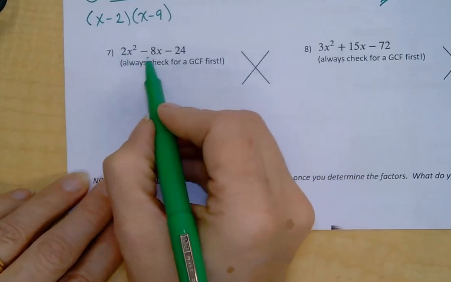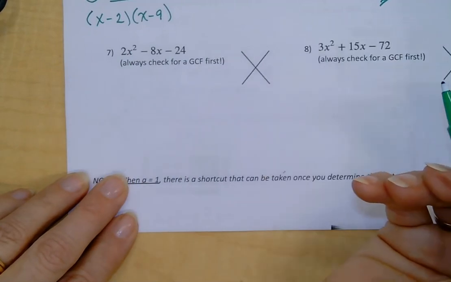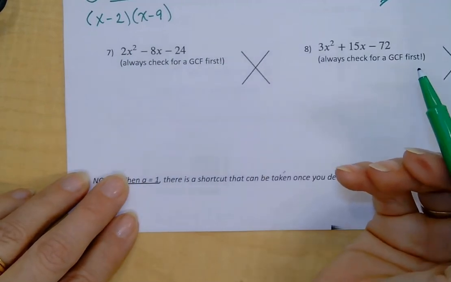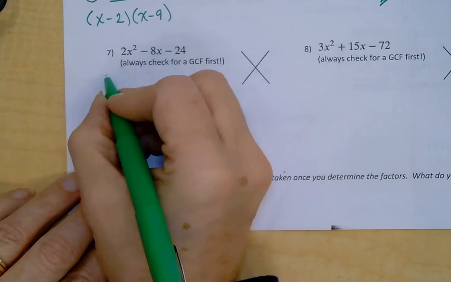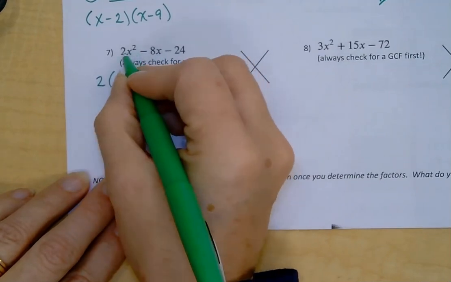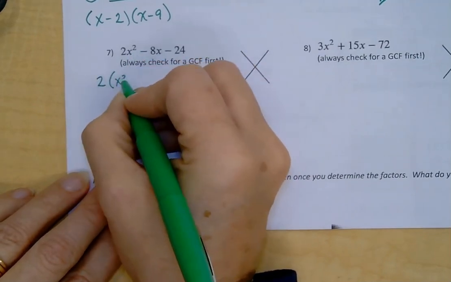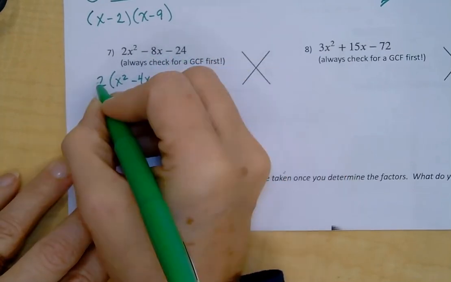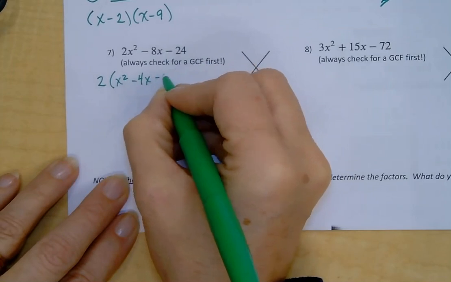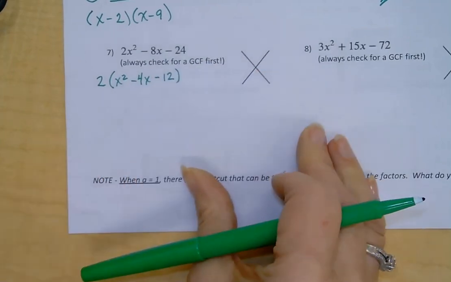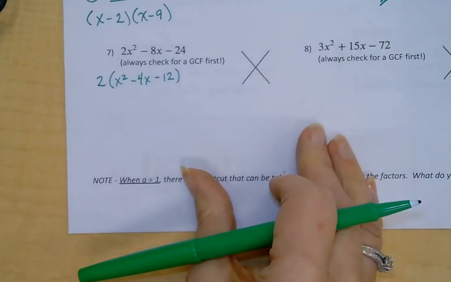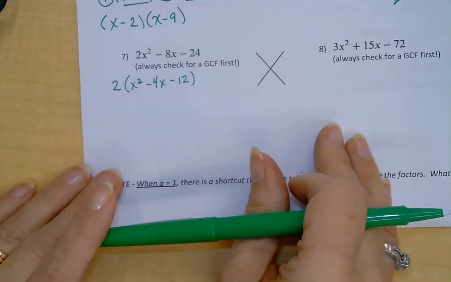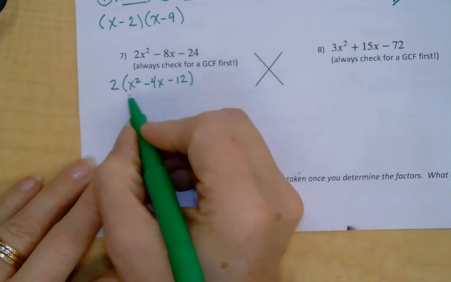So 2x squared minus 8x minus 24, they're all even for sure. They're all divisible by 2. Let's divide 2 into everything. So 2x squared divided by 2 is just x squared. Negative 8x divided by 2 is negative 4x. Negative 24 divided by 2 is negative 12. Okay, so I already have 2 factors, right? But I also am going to want to factor this trinomial.